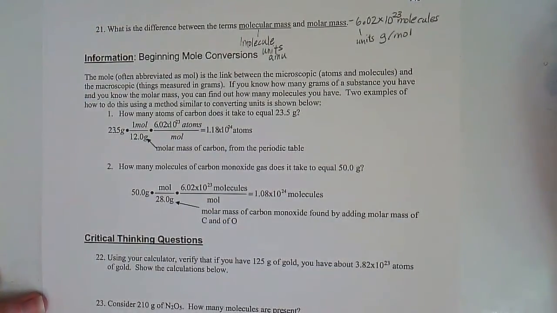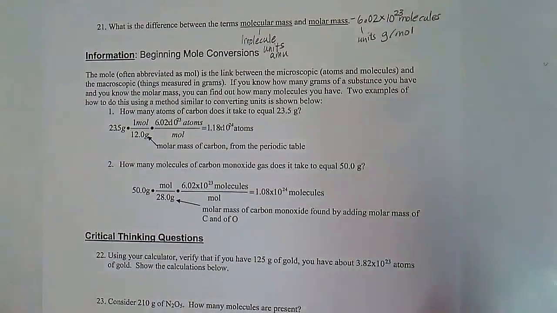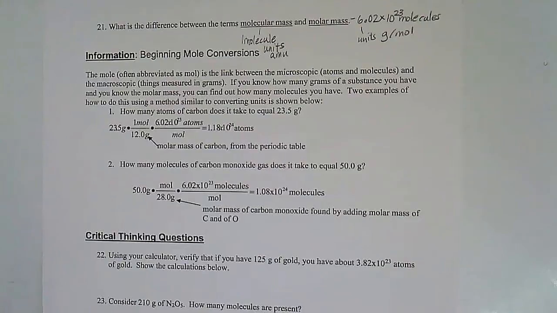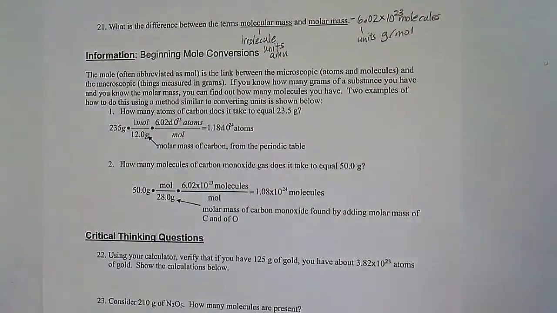Beginning mole conversions. The mole, often abbreviated as mol, is the link between microscopic atoms and molecules and the macroscopic things measured in grams. If you know how many grams of a substance you have and you know the molar mass, you can find out how many molecules you have. 2 examples of how to do this using a method similar to converting units is shown below.